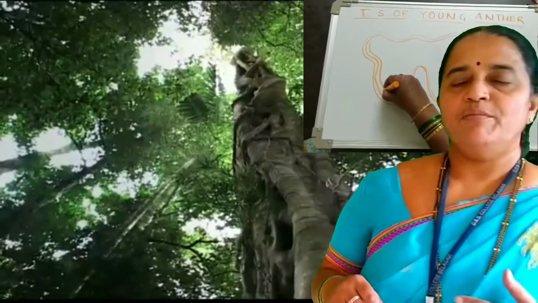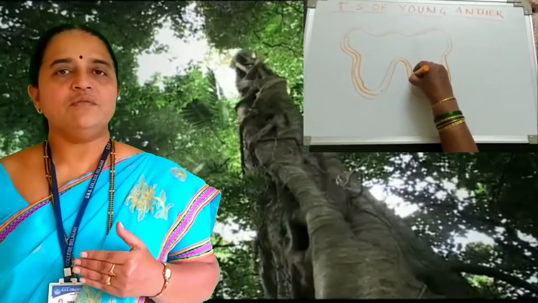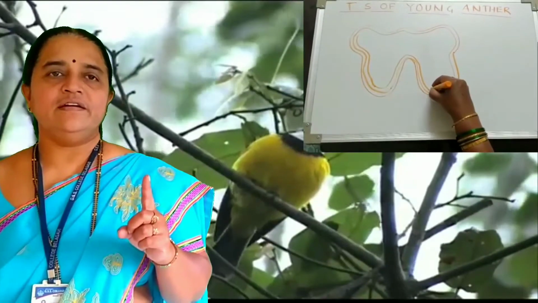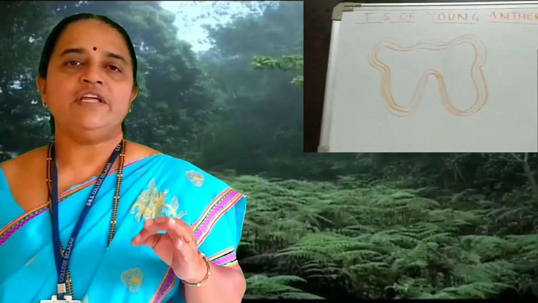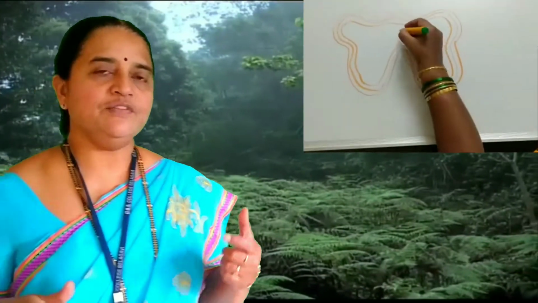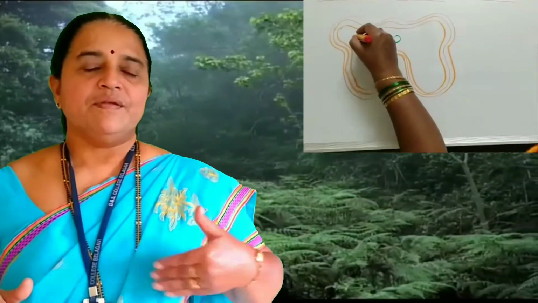The 4 layers forming the anther wall are: the outermost single layered parenchymatous layer giving protection, known as epidermis. The second layer is 2 to 3 layered, known as endothecium, which gives mechanical support. The middle layer is multi-layered, having parenchymatous cells.